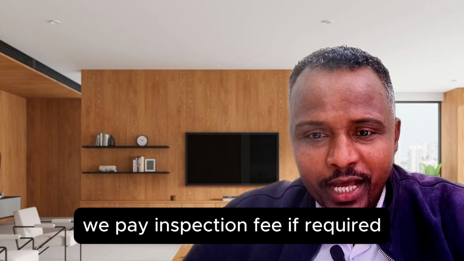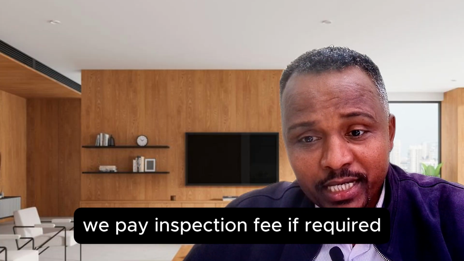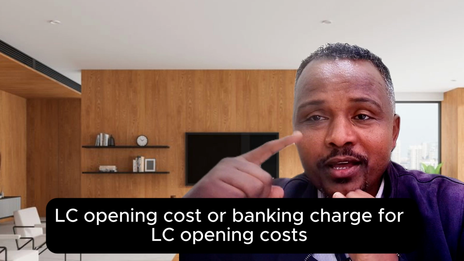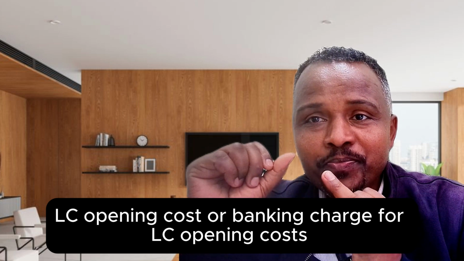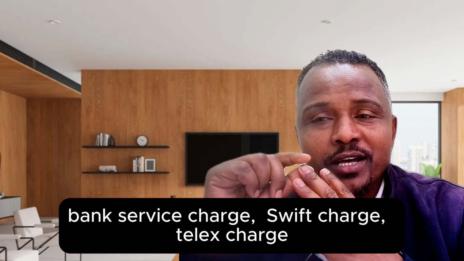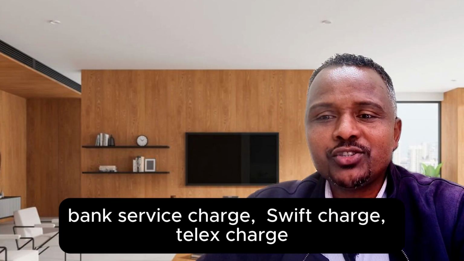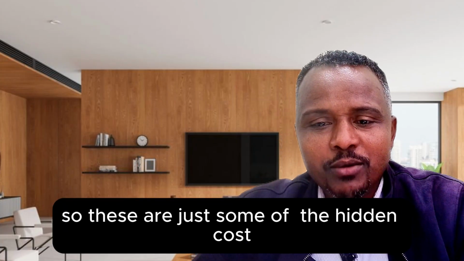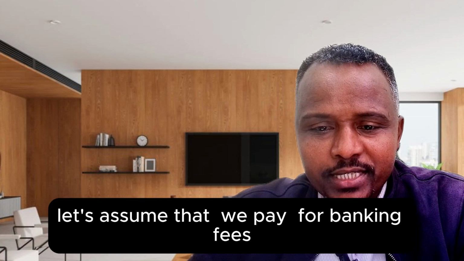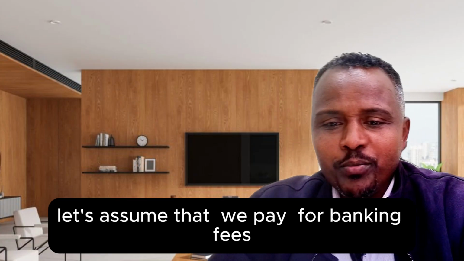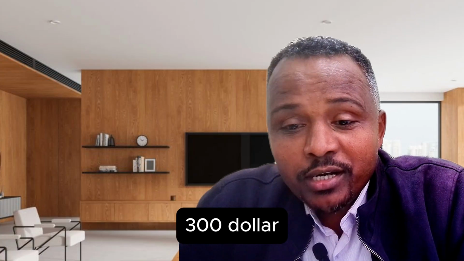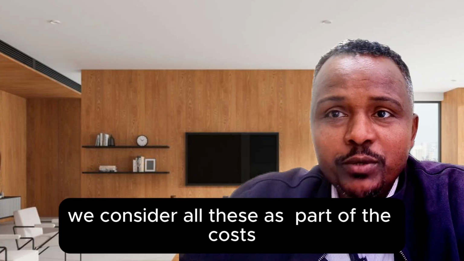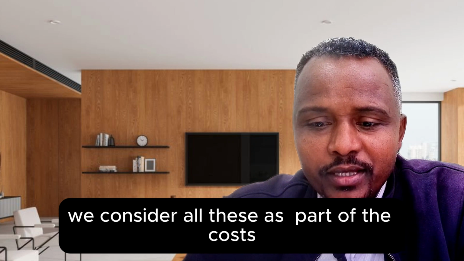We also pay an inspection fee if required, LC opening costs, bank service charge, SWIFT charge, telex charge, and so on. So these are some of the hidden costs. Let us assume that we pay banking fees $300, demurrage and detention $500, total $800. We consider all this part of our costs.